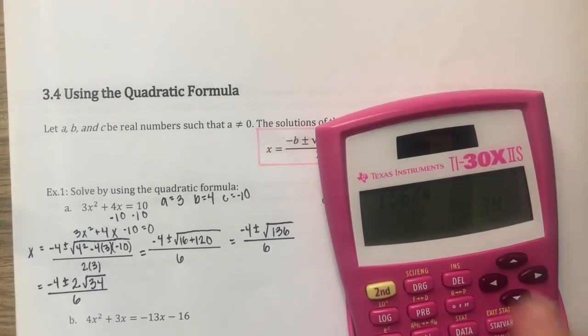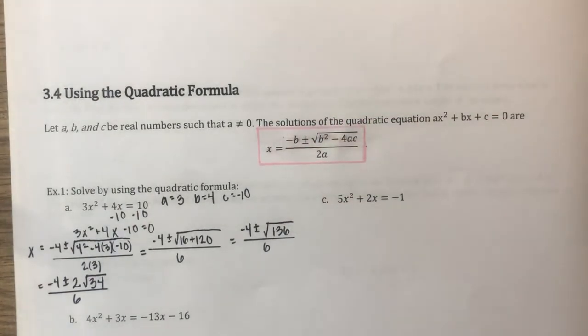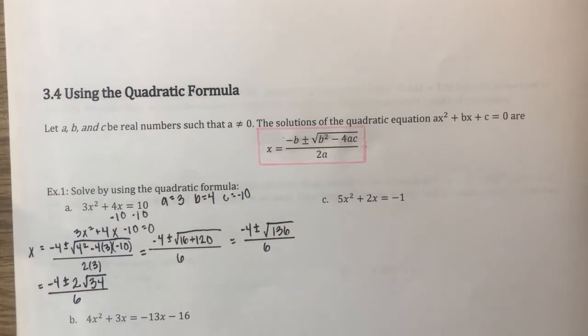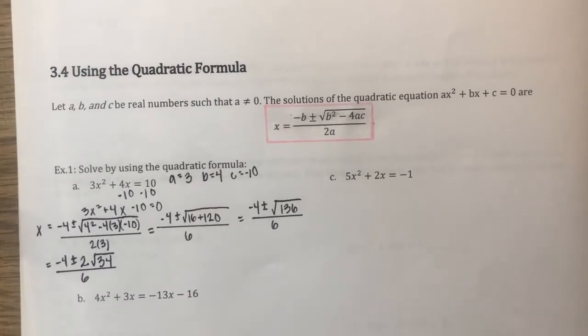And then your very last step would be to reduce the fraction if you can. So you can't do this until the very, very end. This mistake is pretty common, where people try to do this during this step, where they want to reduce or try to get smaller numbers. You can't do that till the very end, until you've simplified the radical.